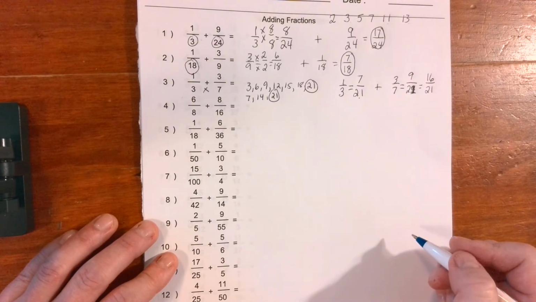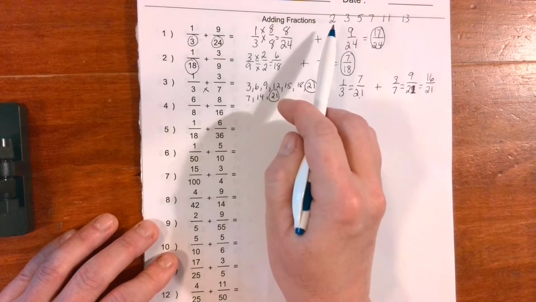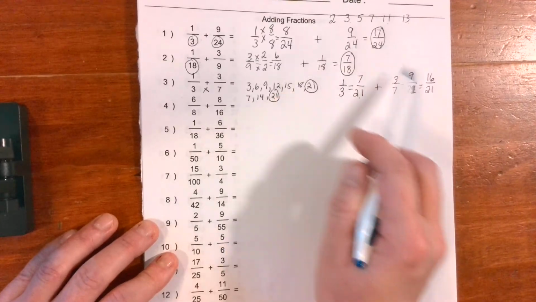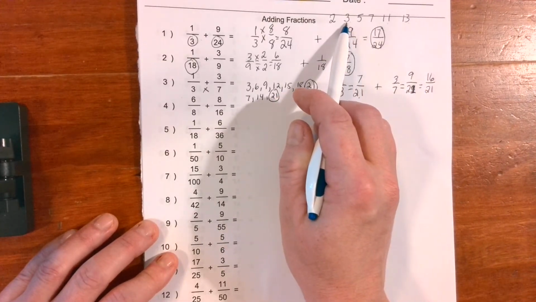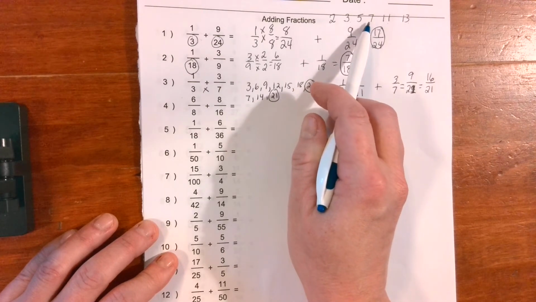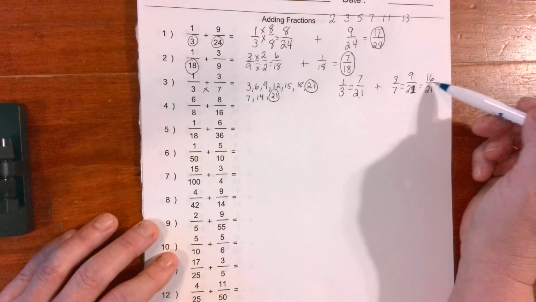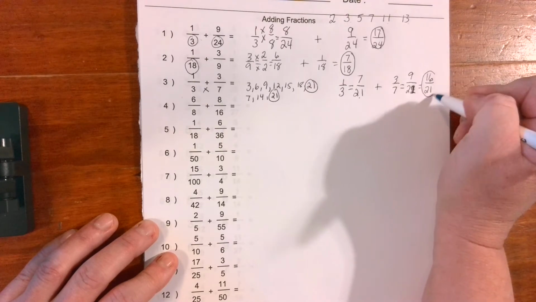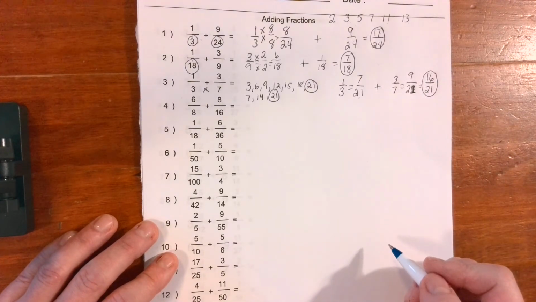Okay, so now I need to see if I can reduce. Well, they're not both even, so I can't use 2. They can't both be divided by 3 or 5 or 7. And then 11, 13, I can't divide numerator or denominator, so we are done.